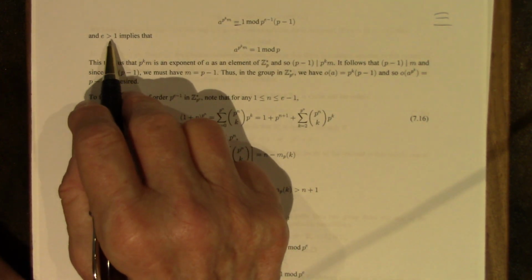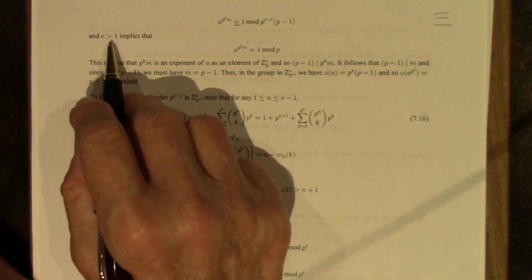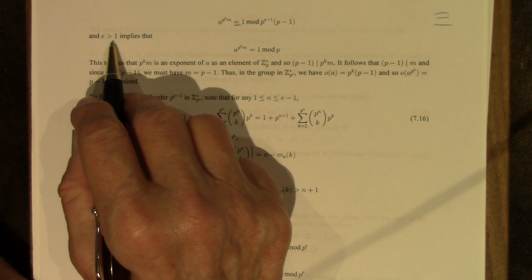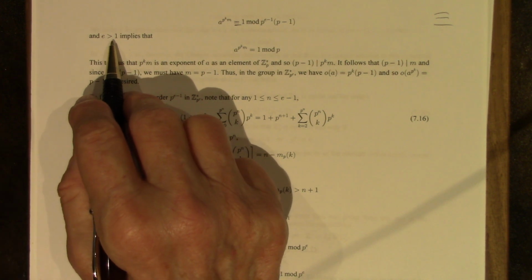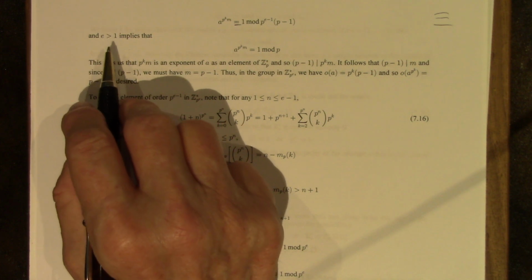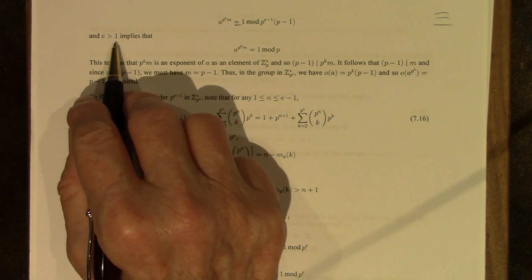And e is bigger than or equal to 1. But we dispatched the case e equals 1, so we have to deal with the case e greater than 1.